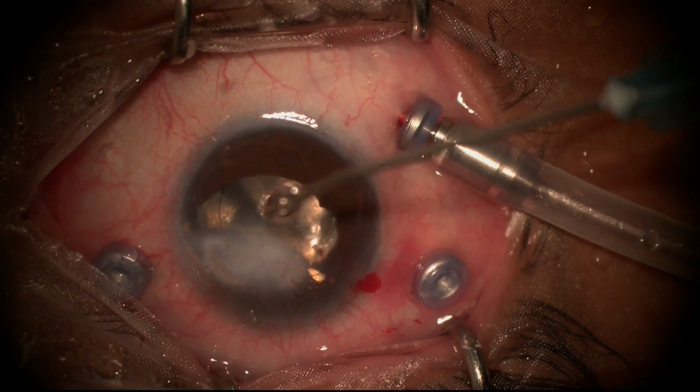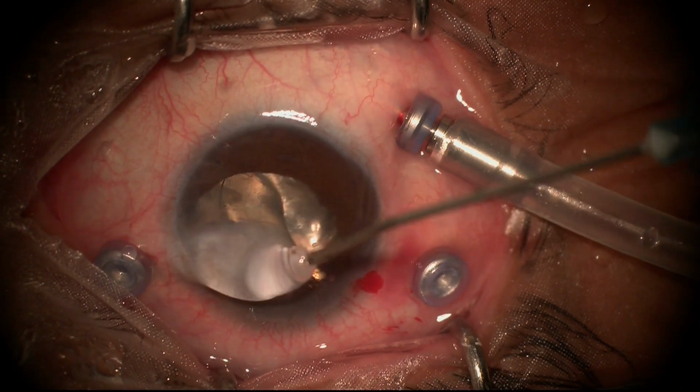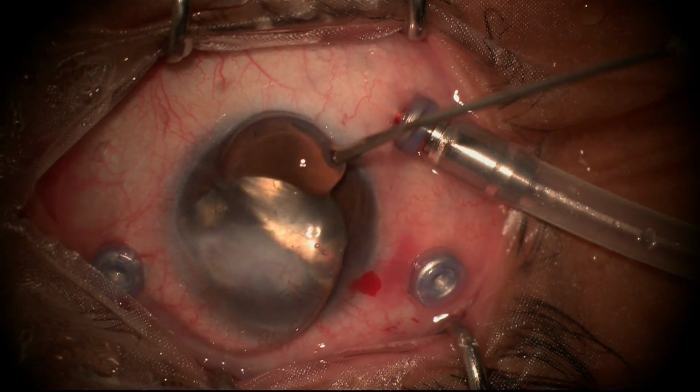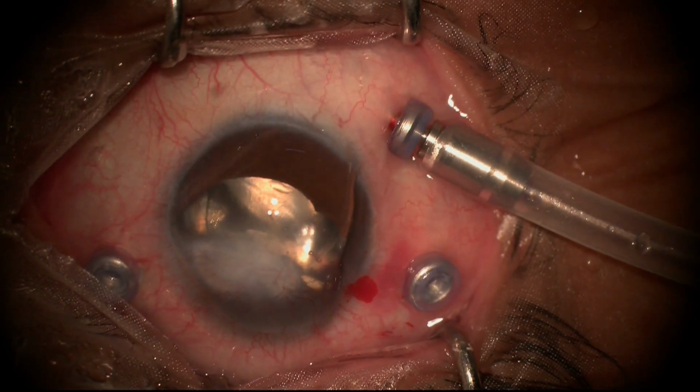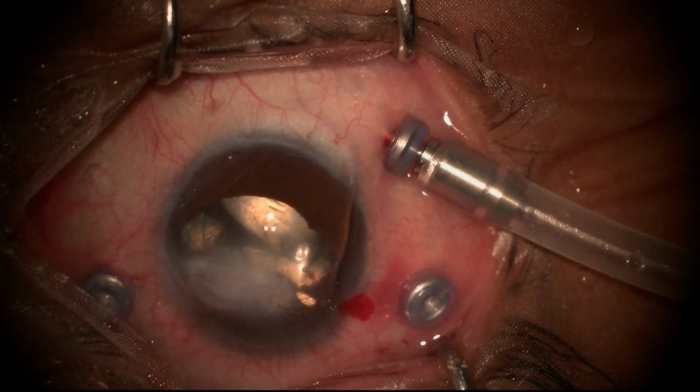For example, now we have left behind visco in the anterior chamber. Even that is going to be a problem next day. So we need to wash it away.